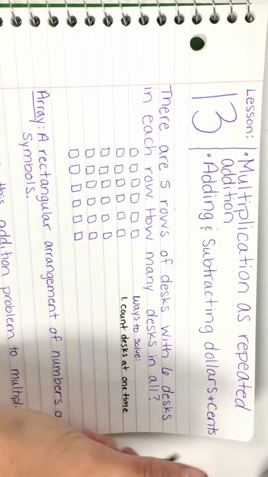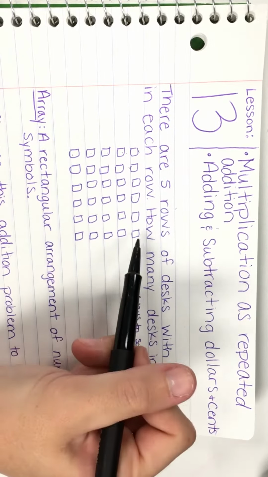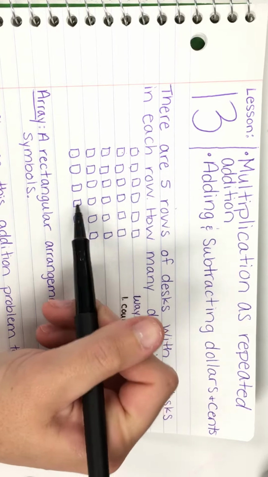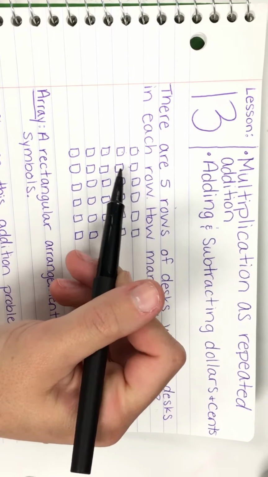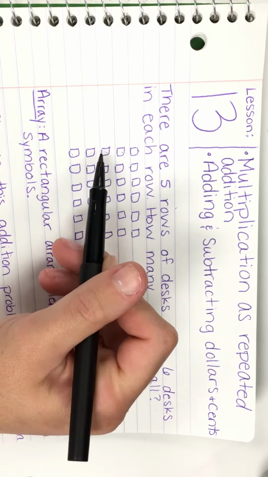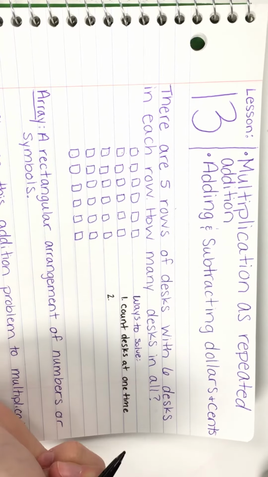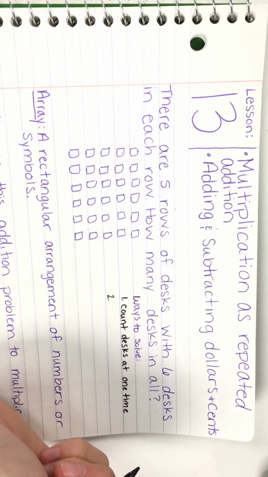All right, so we could figure it out by going like this. 1, 2, 3, 4, 5, 6, 7, 8, 9, 10, 11, 12, 13, 14, 15, 16, 17, 18, 19, 20, 21, 22, 23, 24, 25, 26, 27, 28, 29, 30. There are 30. That is one way to do it. The fastest way? I don't think so, but it is a way.